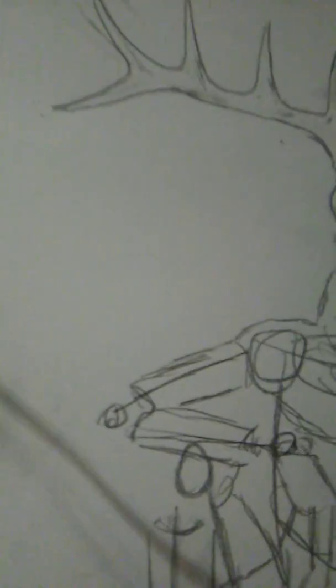Let's not make the same mistake and make this antler too thick. In fact, might want to slim this down just a little bit. Okay, there we go. Now let's focus on the neck area.